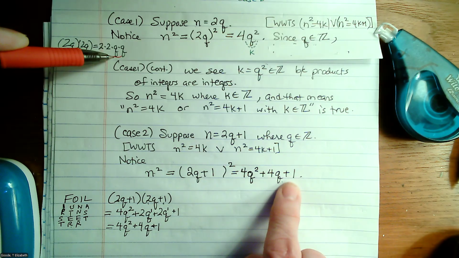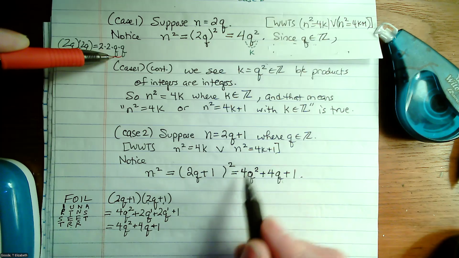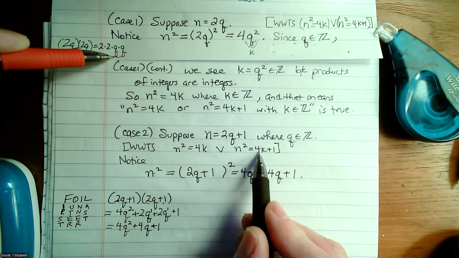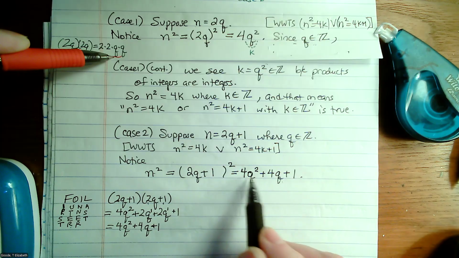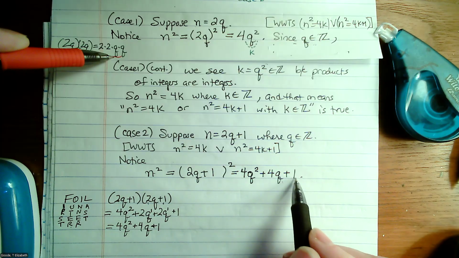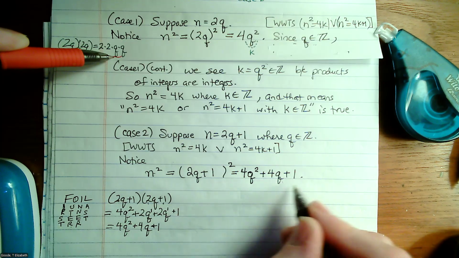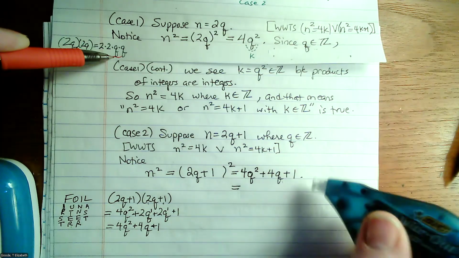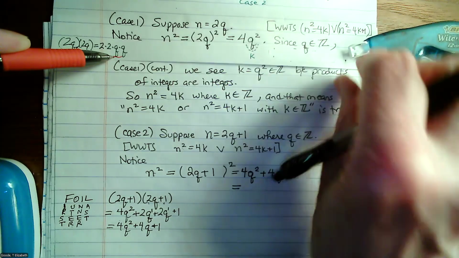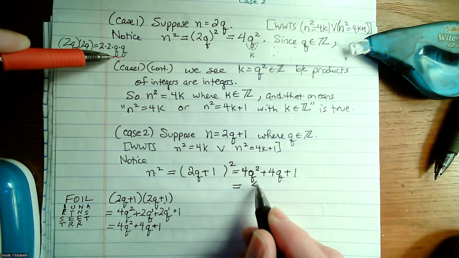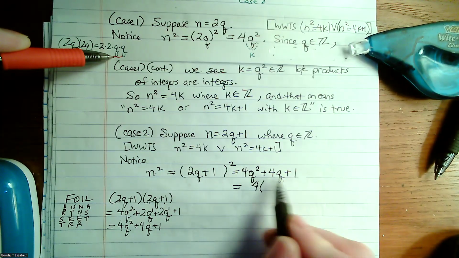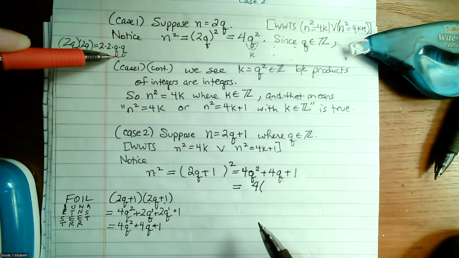Plus 1. Yeah, exactly, because we can factor out a 4 from these two terms, and this plus 1 will still be hanging off the end, which is perfect. So let's go ahead. We can just keep on working. Let's factor out the 4. What's left when we factor a 4 out of the terms that we can?